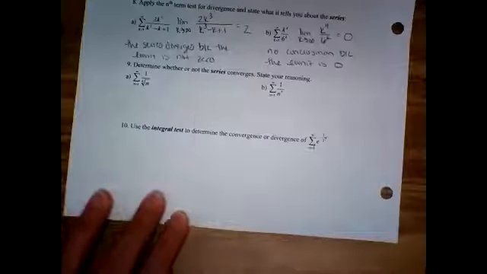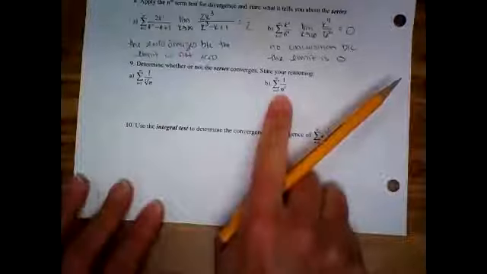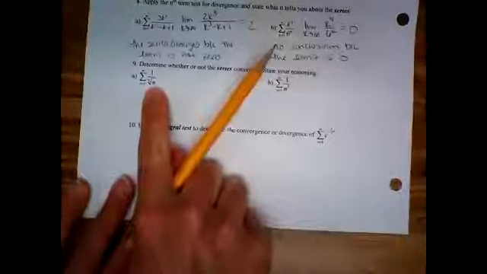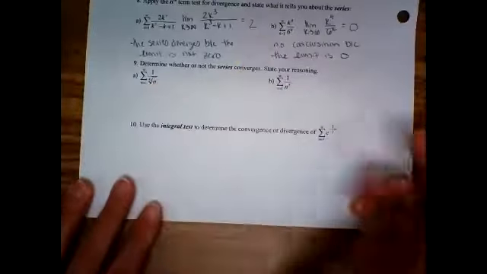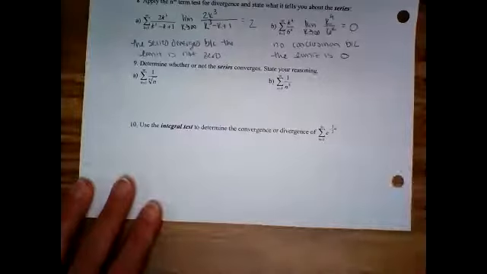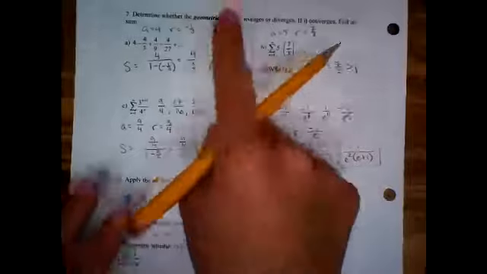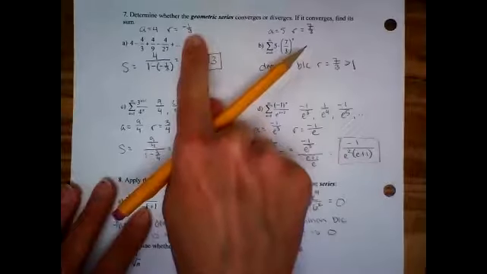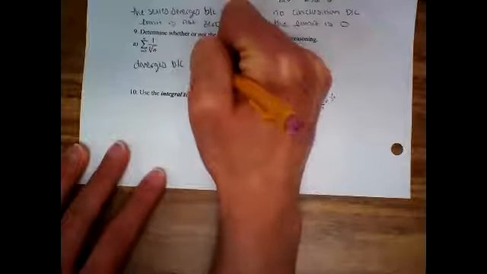All right, number 9, determine whether or not the series converges. State your reasoning. Both of these are p series. So for this one, p is 1/5. For a fifth root, p is 1/5. It's backwards from the geometric series. For geometric, if the absolute value of r was smaller than 1, it converged. For the p series, if p is smaller than 1, it diverges. Bigger than 1, it's going to converge. So this diverges because p equals 1/5, and that's smaller than 1.